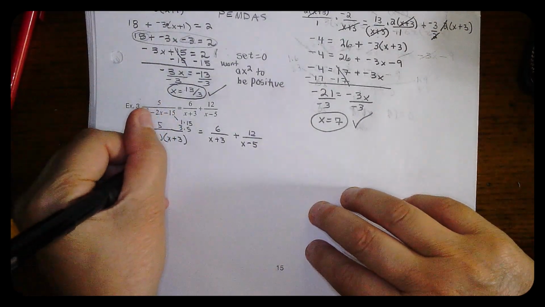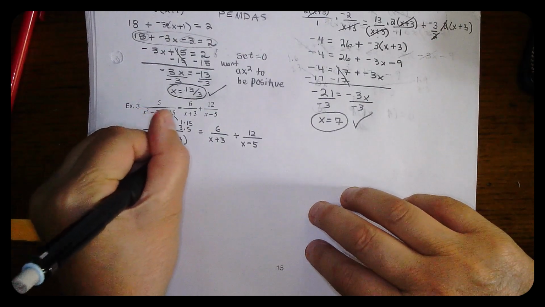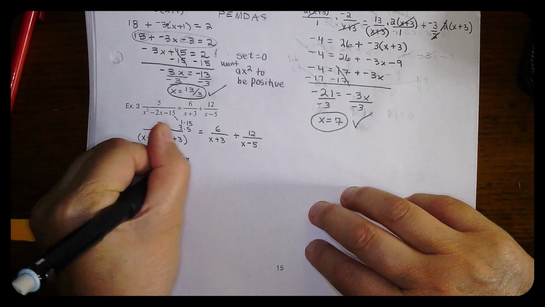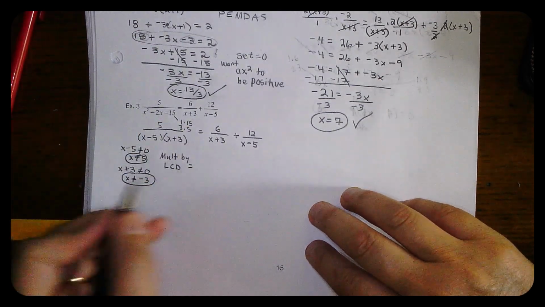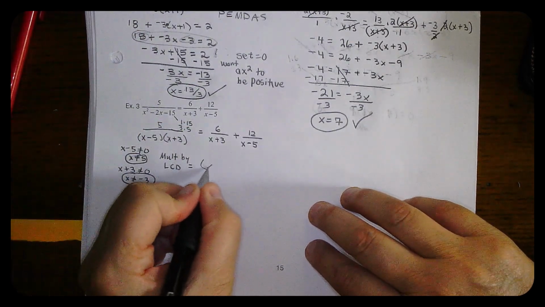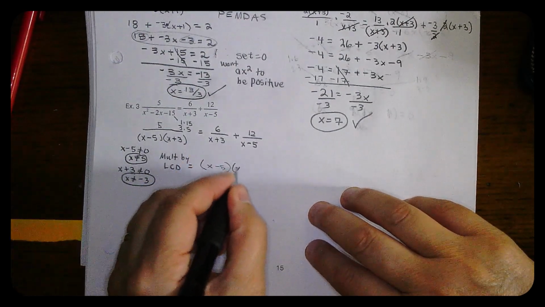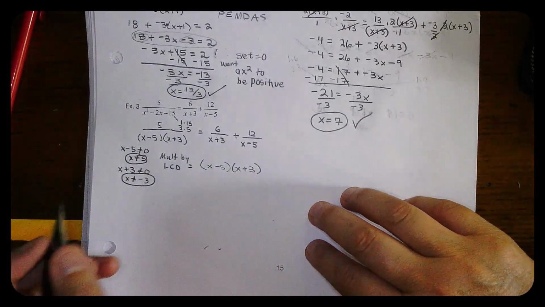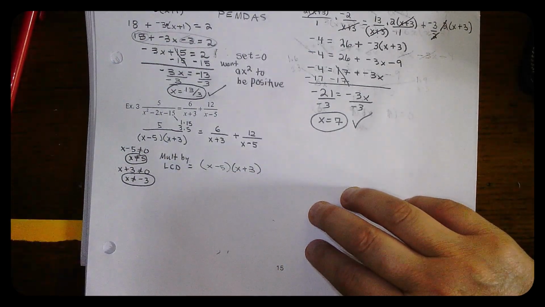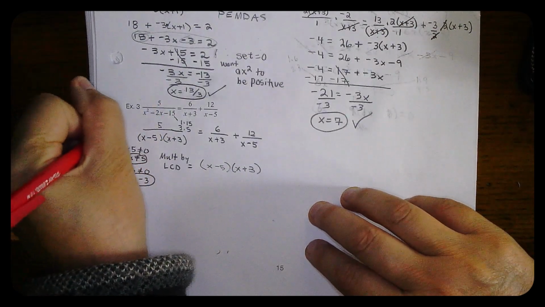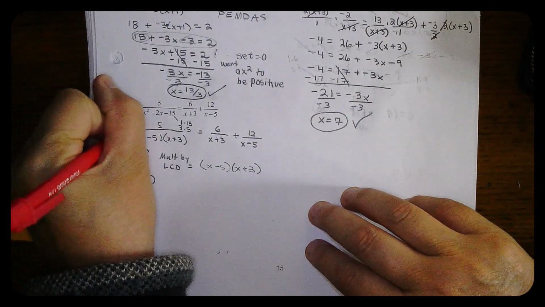Okay, next thing is we need to figure out what we're going to multiply by. The LCD is, with these expressions, you just pick up what's in the denominator. So there's an x minus 5 in the denominator, and there's an x plus 3 in the denominator, and that's it. So you're going to multiply through by x minus 5 times x plus 3. So now, hopefully you're getting the idea about the numerator and denominator canceling out.